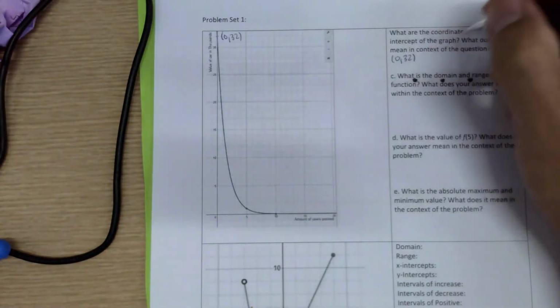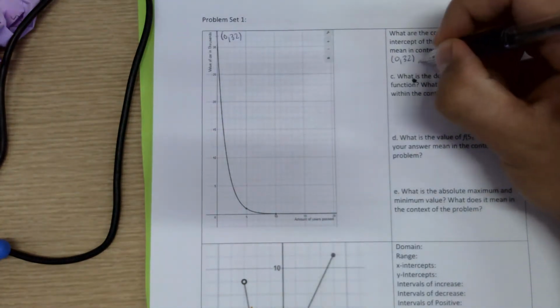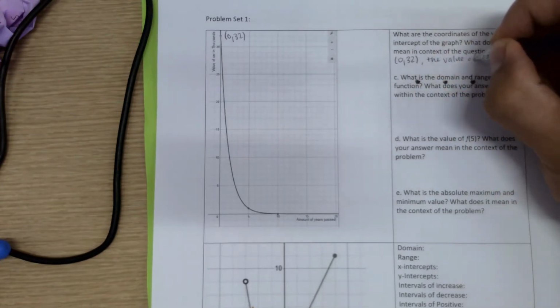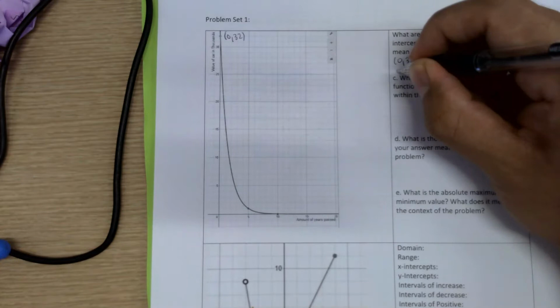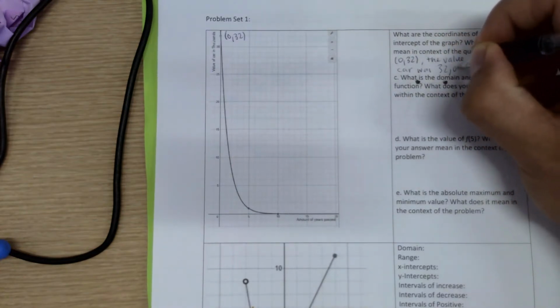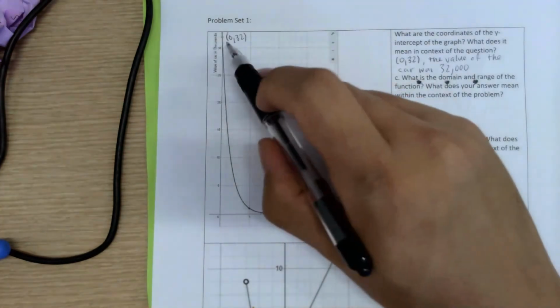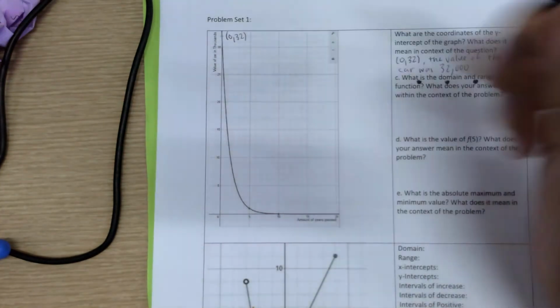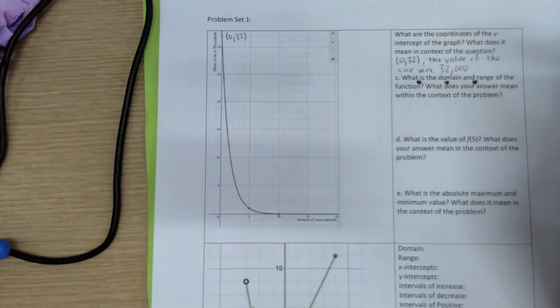So in context of this question, I would say the value of the car was $32,000. So even though this says 32, remember that this is the value of the car in thousands, so you would want to make sure that your value is in thousands too.